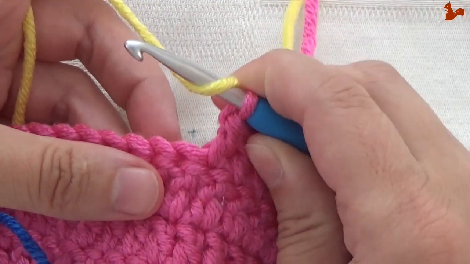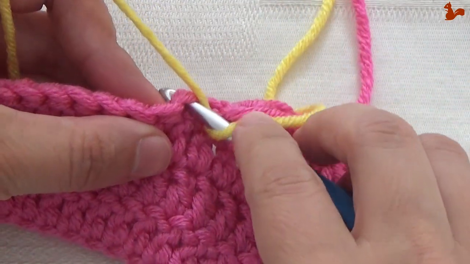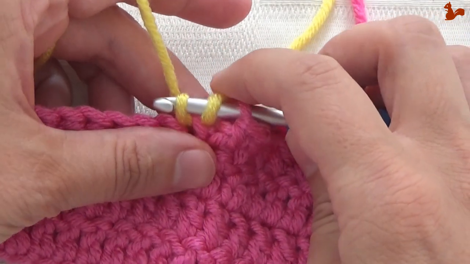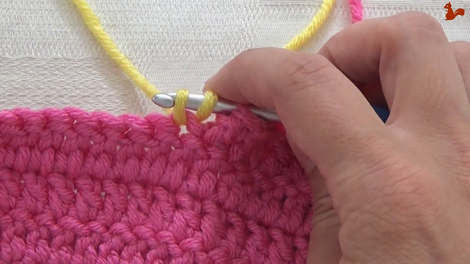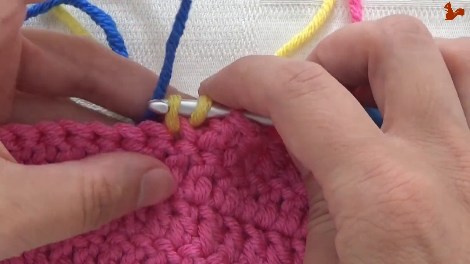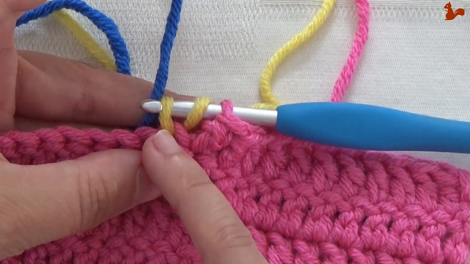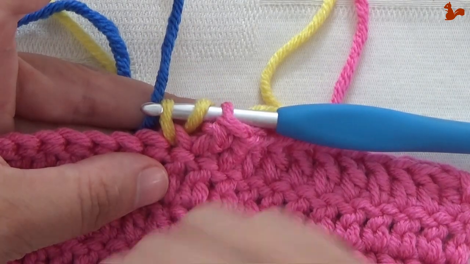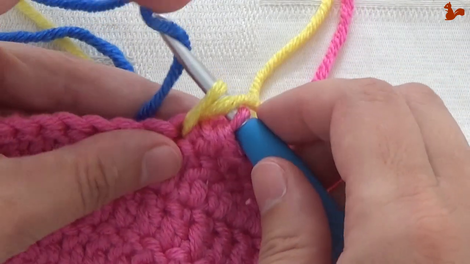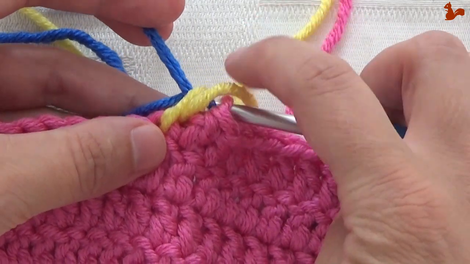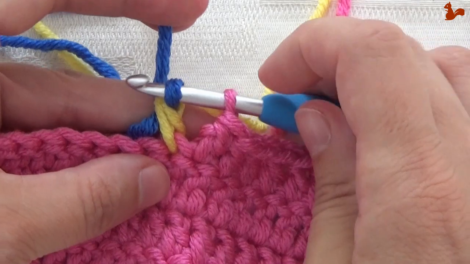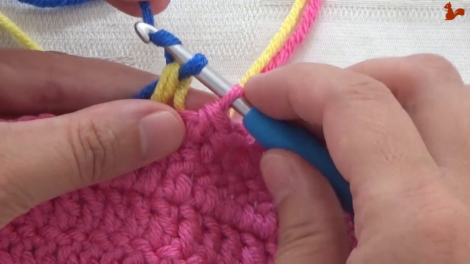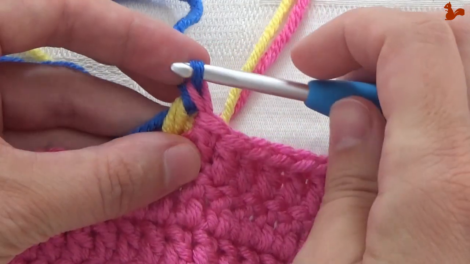I'm going to yarn over with the yellow, insert in my stitch, draw up a loop. Now I'm going to yarn over and take off these loops with the blue. And what you'll notice is that these two yellow loops will be at the bottom and the blue will be at the top of the post. I'm going to yarn over and take off these two loops. And now I'm going to yarn over again and take off two loops.